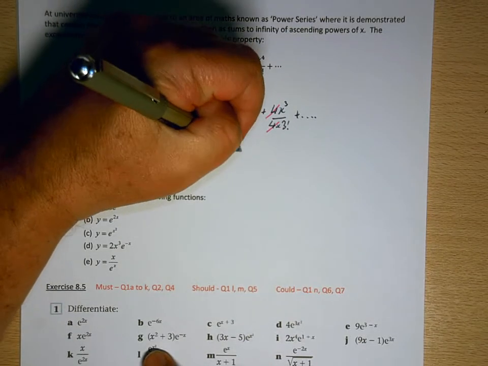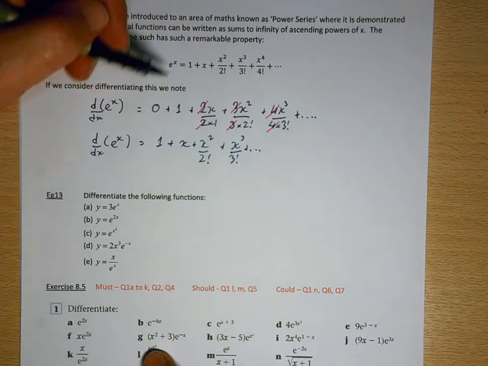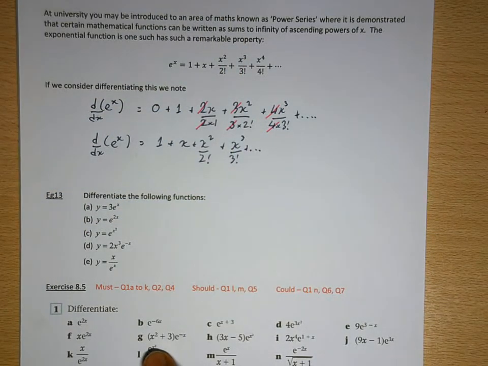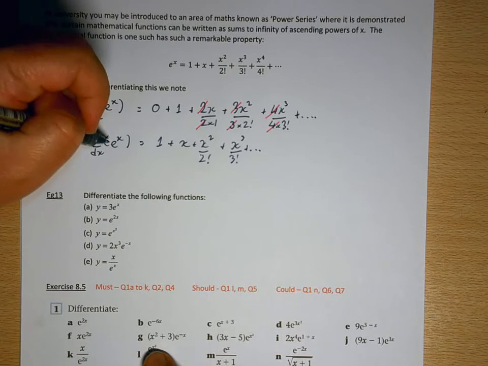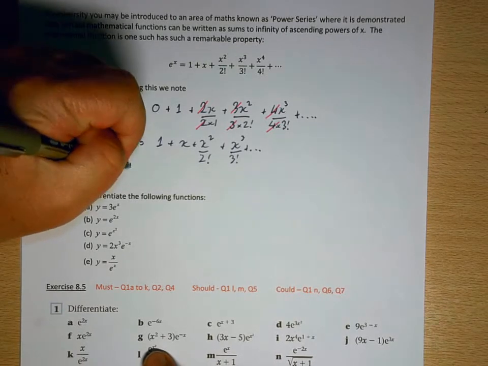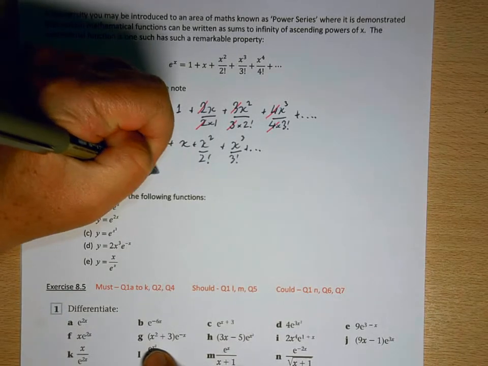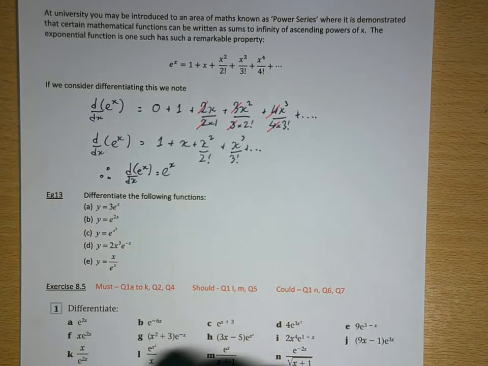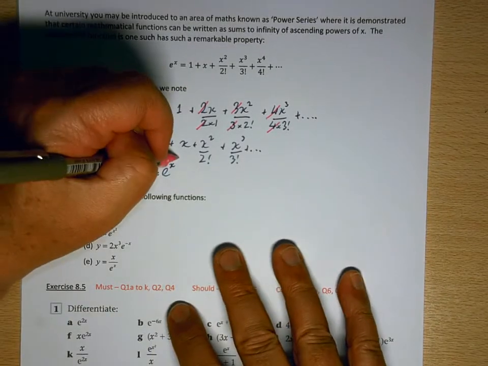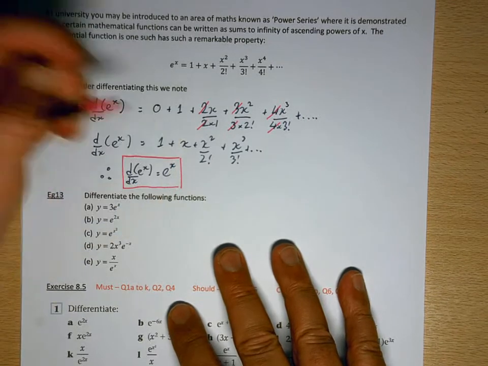So can you see what's happening here? We end up with the same power series, which means that when you differentiate e to the x with respect to x, you get e to the x. So differentiating e to the x gives you e to the x.